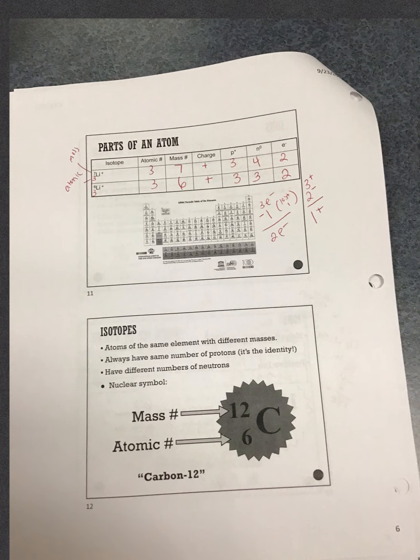I would just take 7 minus 3 or 6 minus 3, that's how I'm going to get the neutrons. So just look at those two numbers. The electrons normally you'd have 3, but since it has a plus charge on there, it lost 1, so it has 2. So again, if I have 3 positives and 2 negatives, that's how I end up with a 1 positive charge.